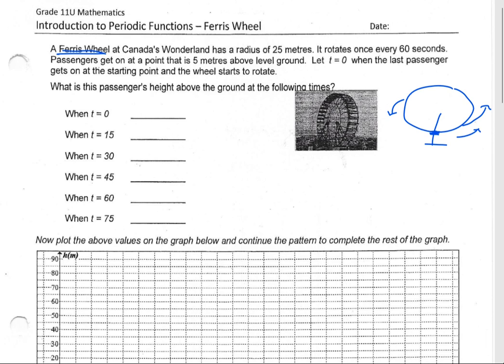Passengers get on at a point that is 5 meters above ground level. So this point over here, if I was to label the heights, this is 5 meters. And the other thing it says is that the radius of the Ferris wheel is 25 meters. So if this is the center, then this here is 25 meters. So this is a 5, and this is a 25. And the radius, of course, is the same all the way around the circle. So let's fill in these blanks, and we'll see what else we need to add to this diagram.